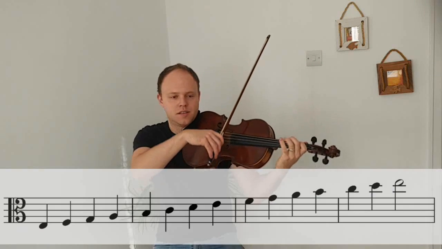Let's now move to E Phrygian. It's really important to remember that we're actually in the same key. So we're not playing E minor, E major, we're playing E Phrygian, which means we're playing notes from the low E, second finger on the C string, to the high E, fourth finger on the A string. However, we are staying in C major. So a little bit like this.